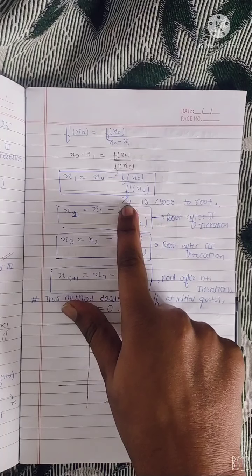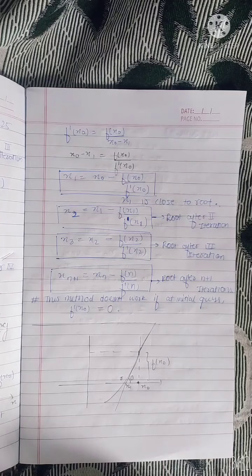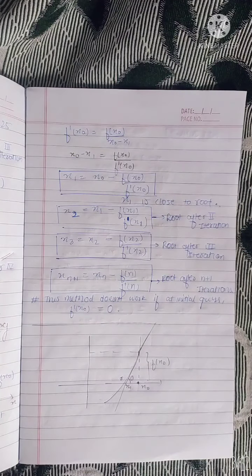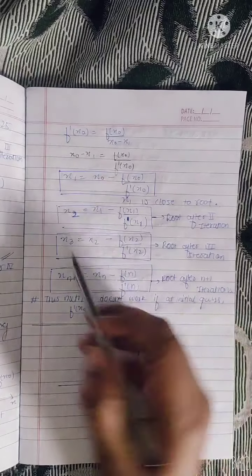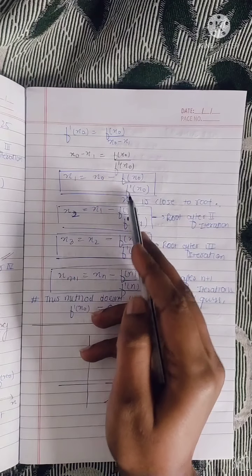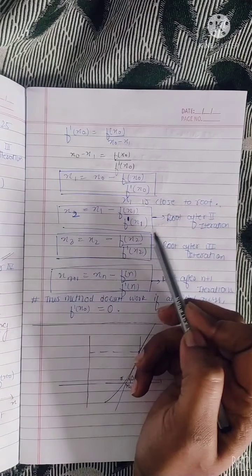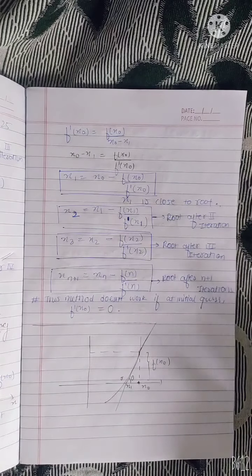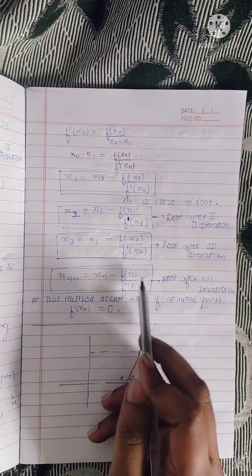What do we see here? This x1 in the plot is closer to the root. As we continue this process with further iterations, it will move closer and closer towards the final root. So similarly, x1 is equal to x0 minus f(x0) upon f dash x0. x2 is equal to x1 minus f(x1) upon f dash x1. x3 is equal to x2 minus f(x2) upon f dash x2. And similarly, the main iteration formula is x(n+1) is equal to xn minus f(xn) upon f dash xn.